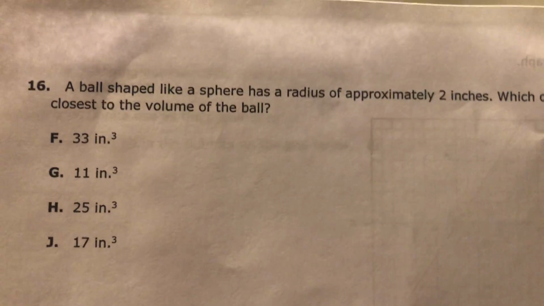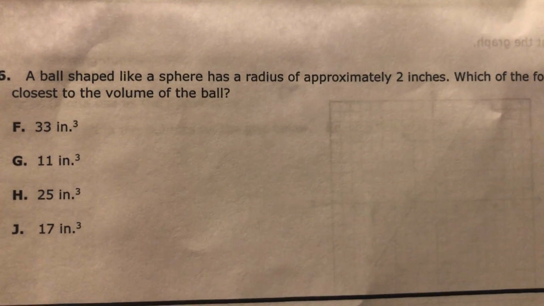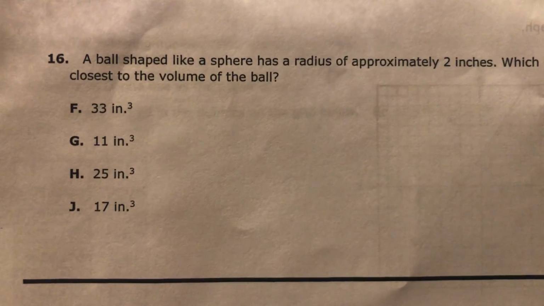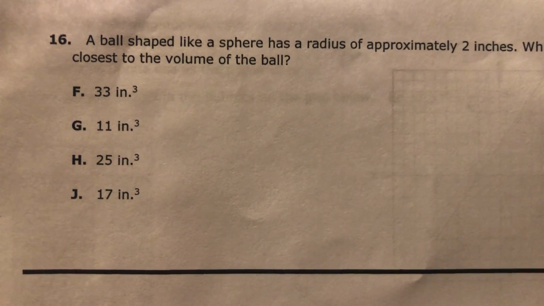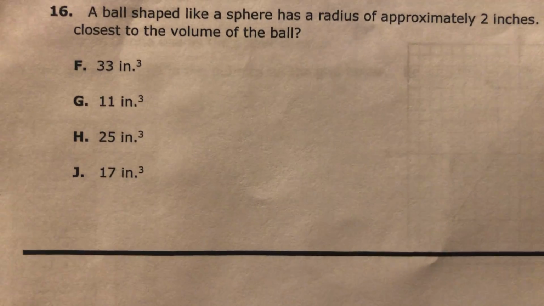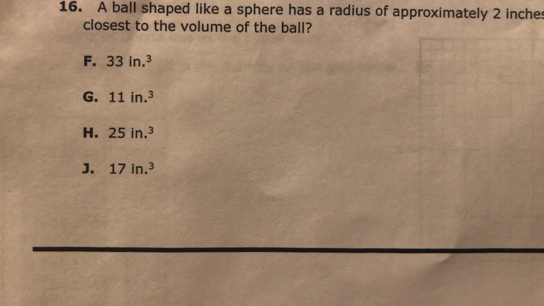Number 16. The ball shaped like a sphere has a radius of approximately 2 inches. Which of the following is closest to the volume of the ball? F, 33 inches. G, 11 inches. H, 25 inches. J, 17 inches.